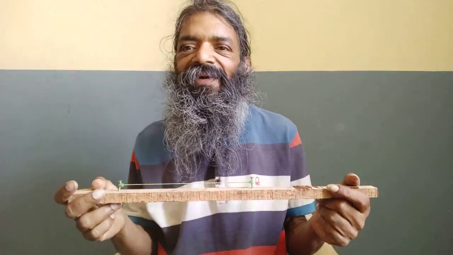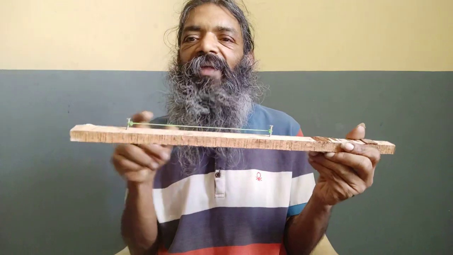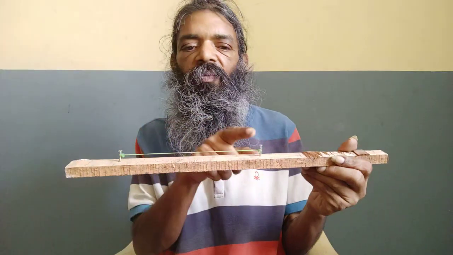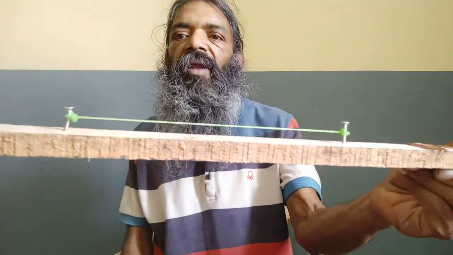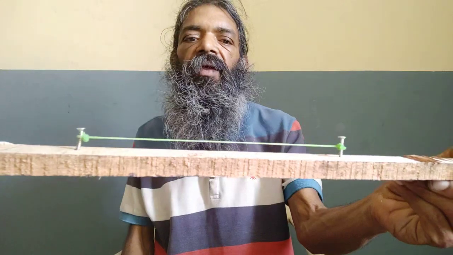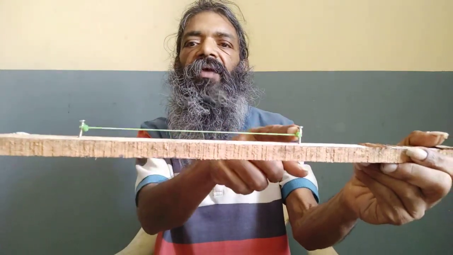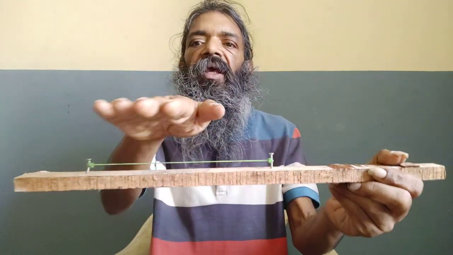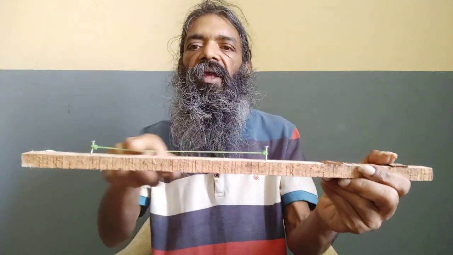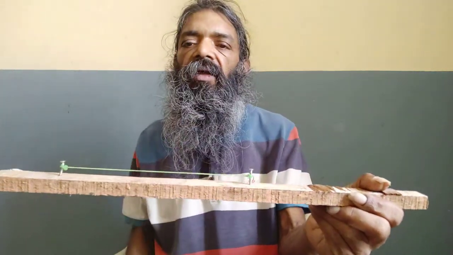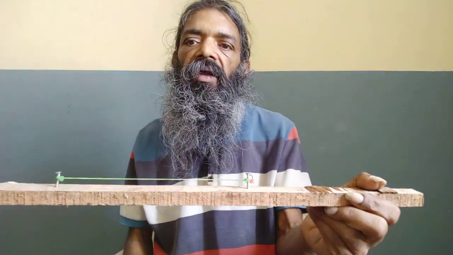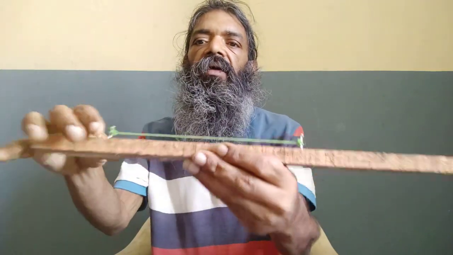Now, I have a guitar in hand. I believe the thread is visible. This is a rubber thread, and these are two points, and I believe it is more visible. Now this is x, and suppose vertical is y. Now I am pulling this thread.